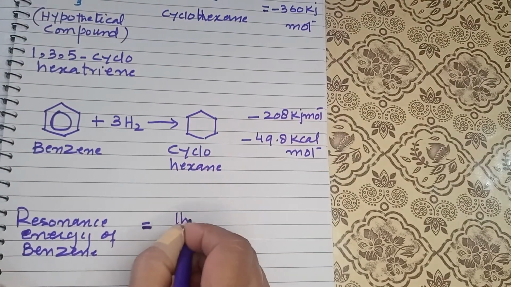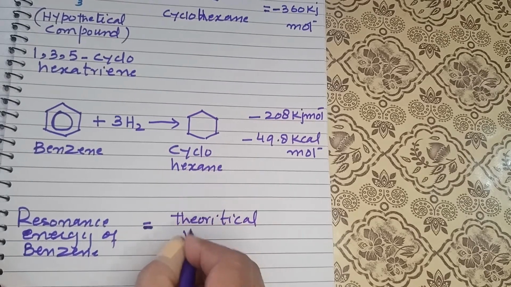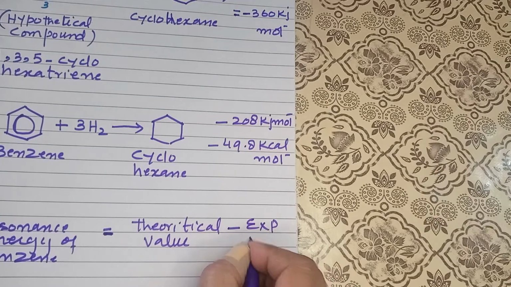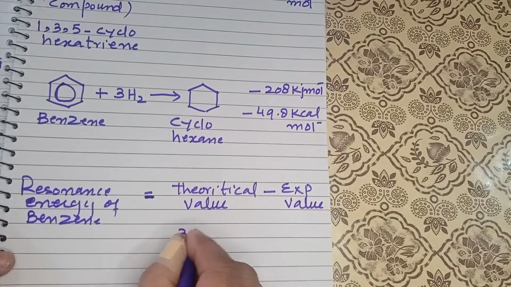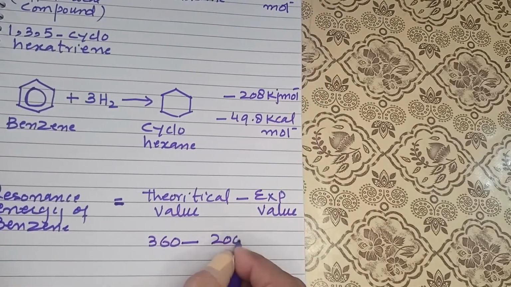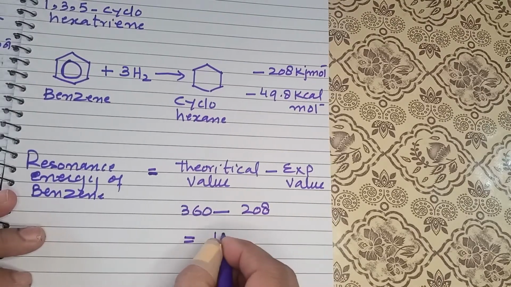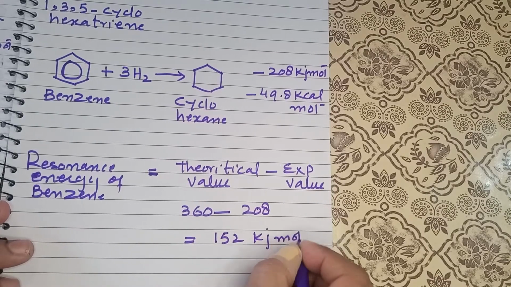So theoretical value minus experimental value, right? What is the theoretical value here, students? It is 360, right? And minus experimental value is equal to 208. So we get the answer, that is 152 kilojoule per mole.